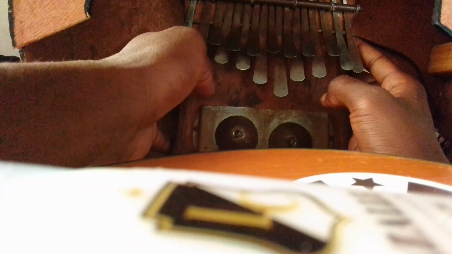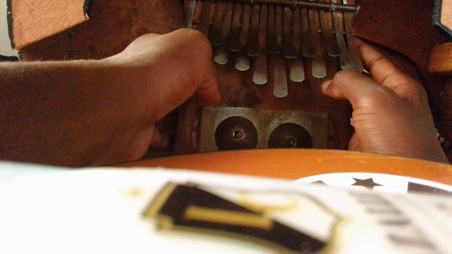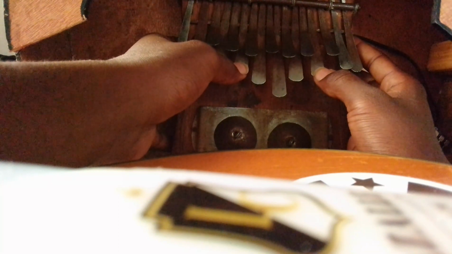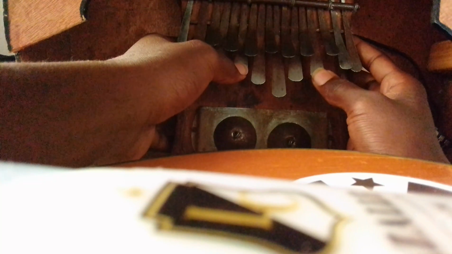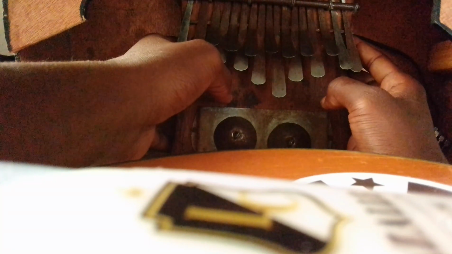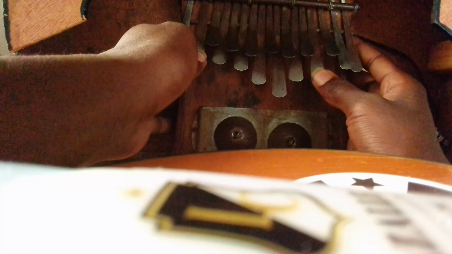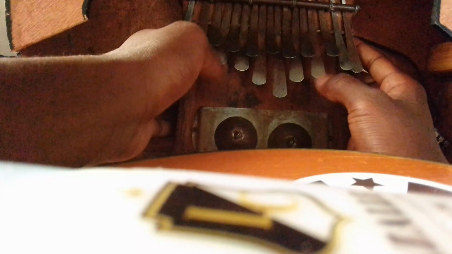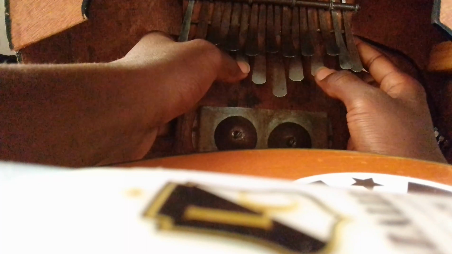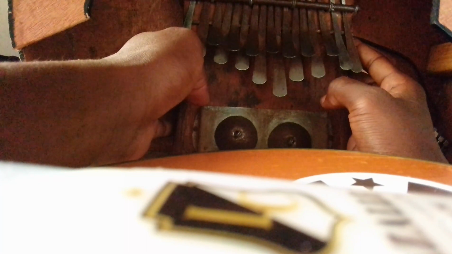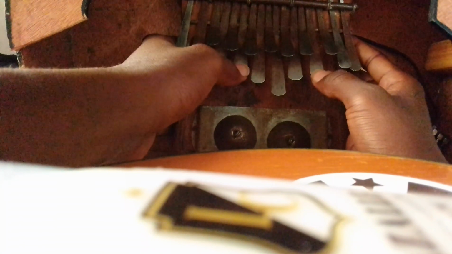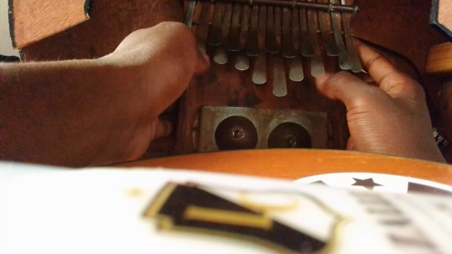The third phase will start on key number 3 and key number 13. Then we'll go to key number 5 and key number 13. Then again, it will complete with 1 and 13. It will sound this way. Again, 1, 2, 3, 1, 2, 3, 1, 2, 3.